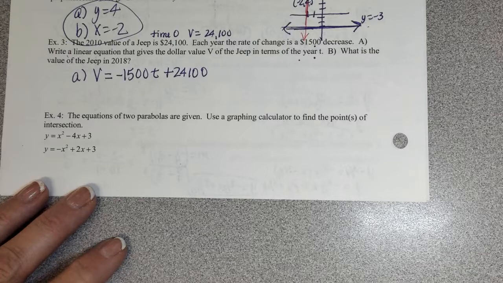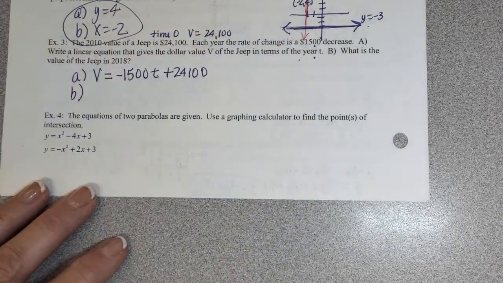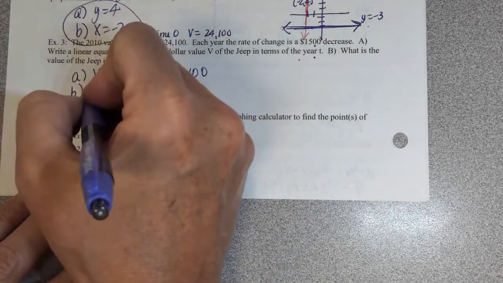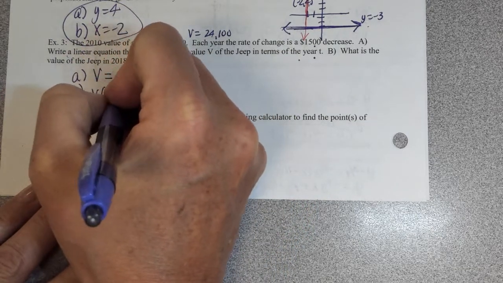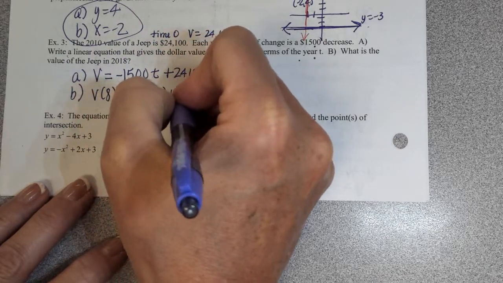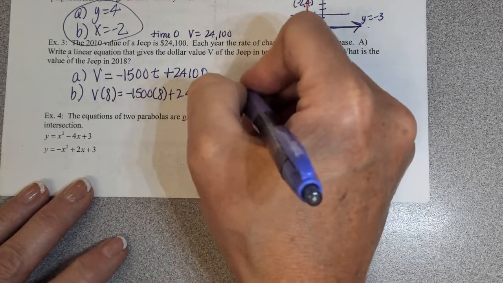Now it says, what is the value of the Jeep in 2018 based on this? What would I do to figure that out? Do I plug in 18? 8, right? Because 2010 was time 0. So I would do V of 8, and that's negative 1,500 times 8 plus 24,100. Can somebody tell me that answer, please?